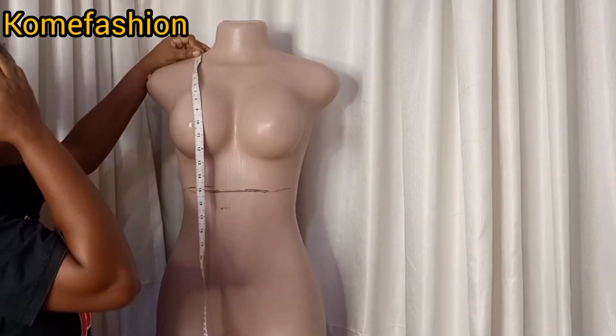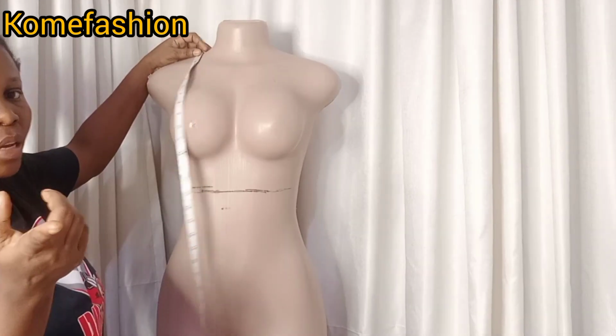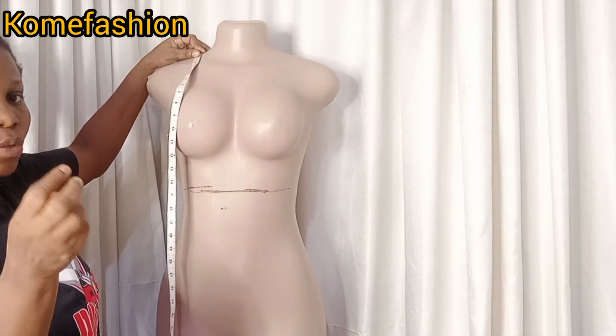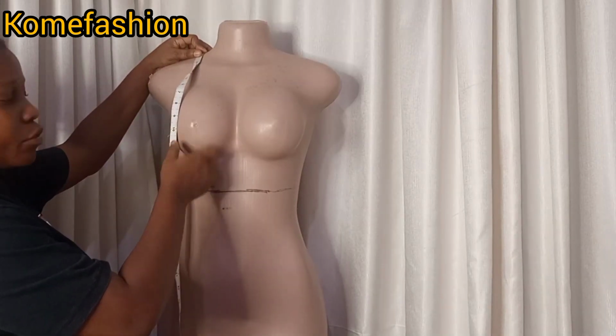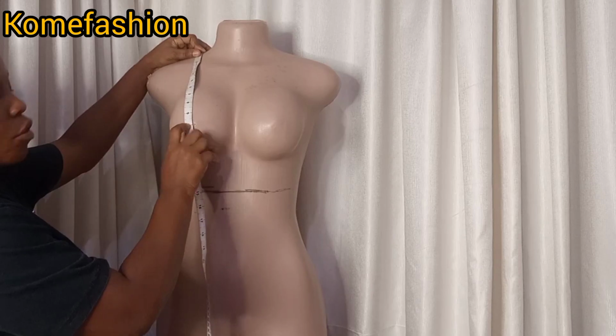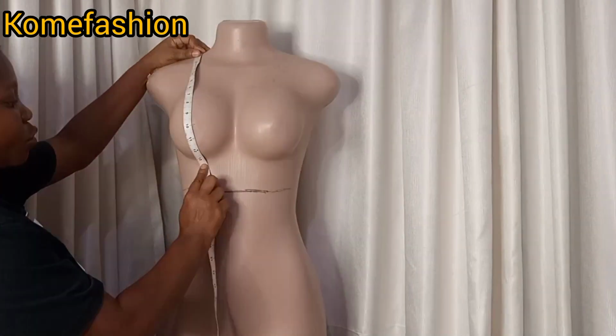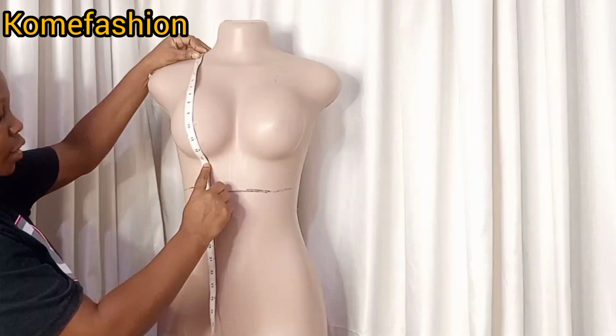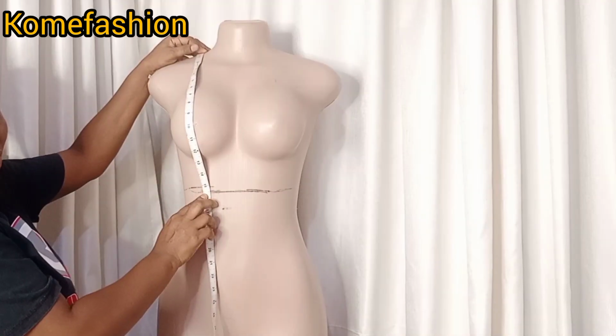Then you will need your apex, which is your bust point, your nipple point. It's called apex, bust point, nipple point. This is the nipple of the dummy, okay? So if I come down here, it is about 10 inches for the nipple point, okay? Then you will be needing the underbust. The underbust of the dummy is 13, okay? Then the half length is 15 inches.